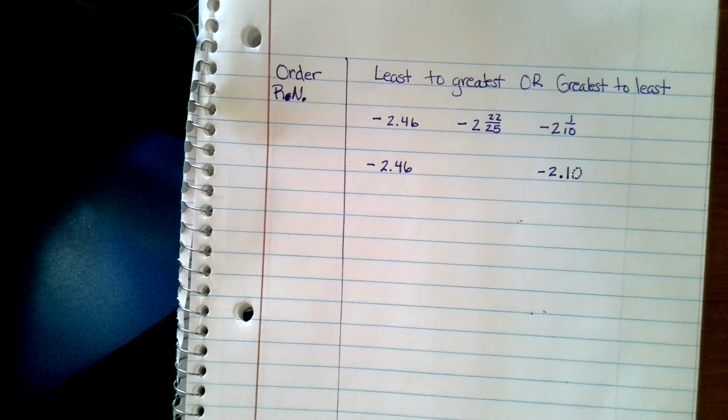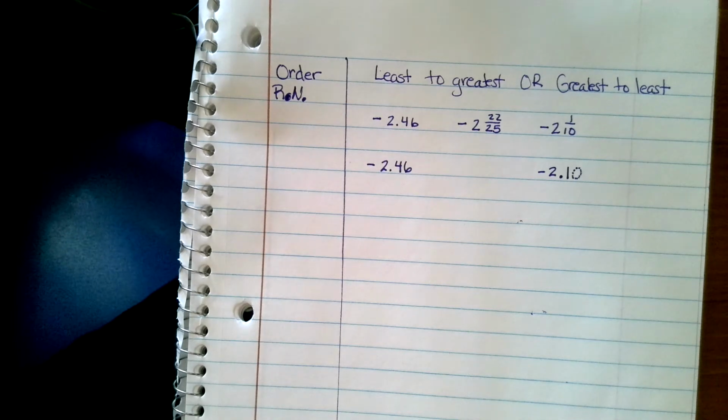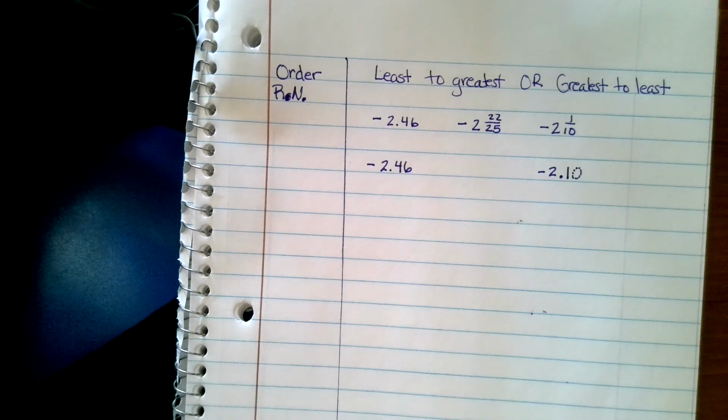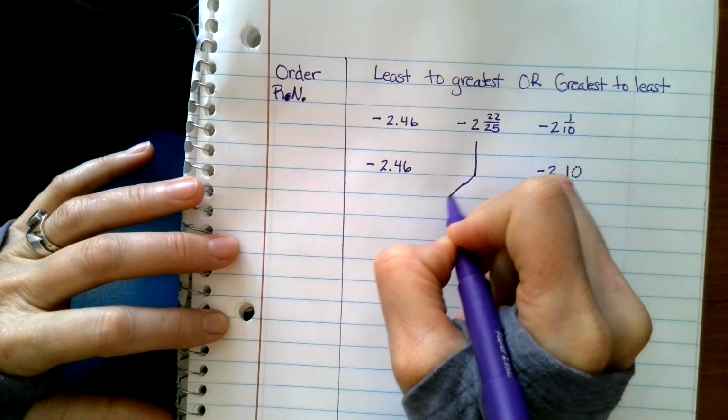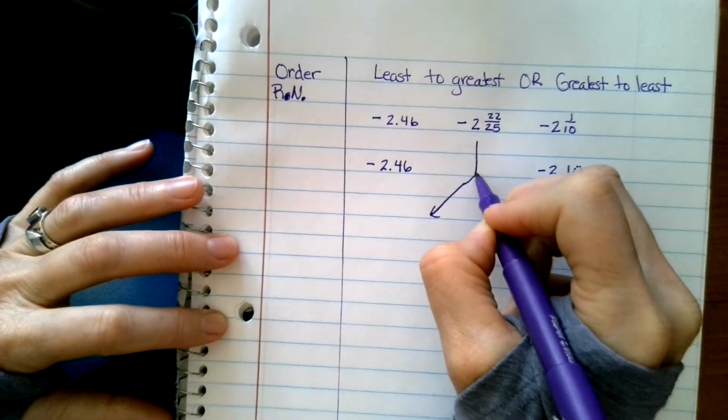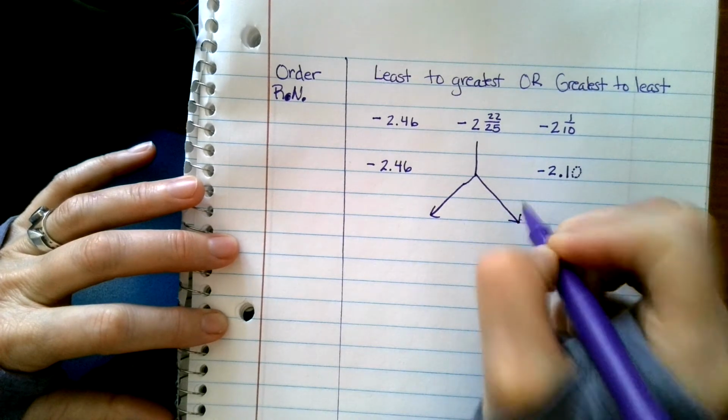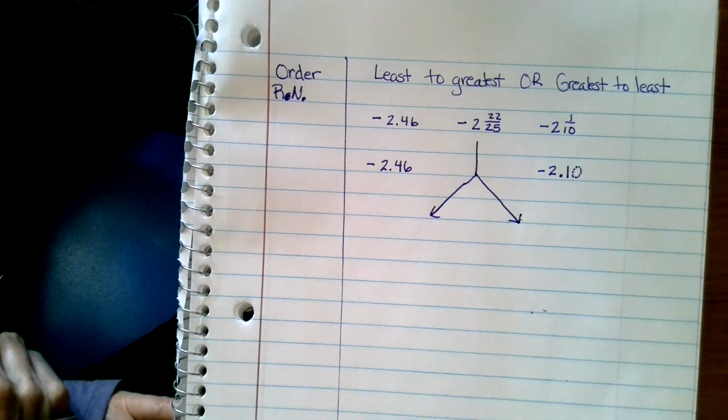2 and 22/25ths. There are two ways to do this, and I talked to you about changing a mixed number into an improper fraction and then dividing. But I'm also going to show you another way. So we're going to show two different ways to solve this mixed number, okay?